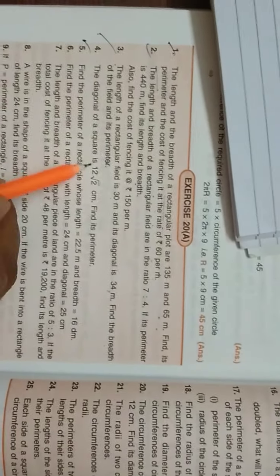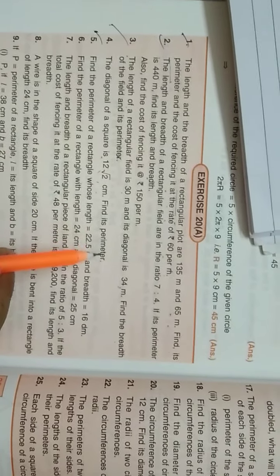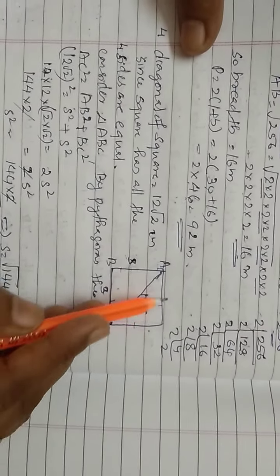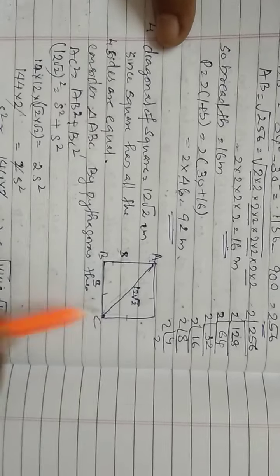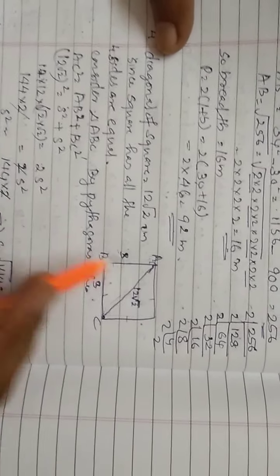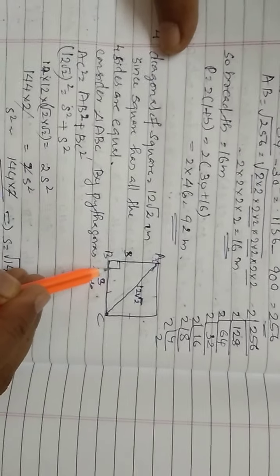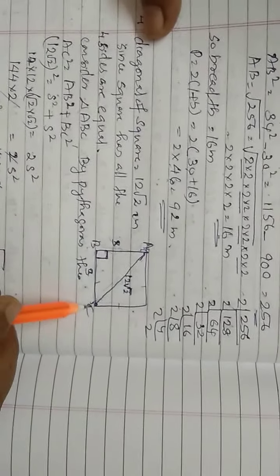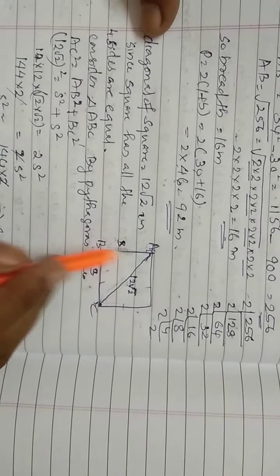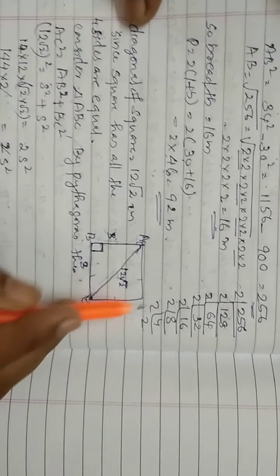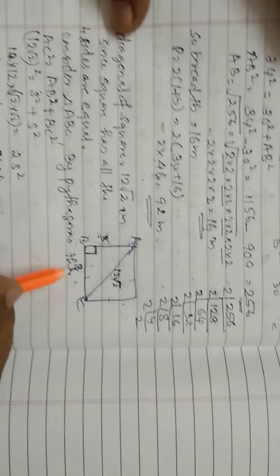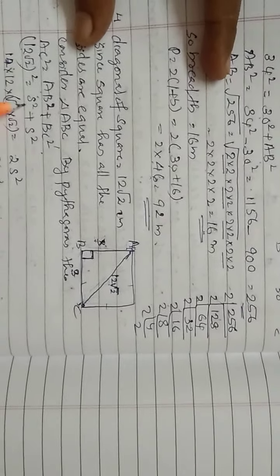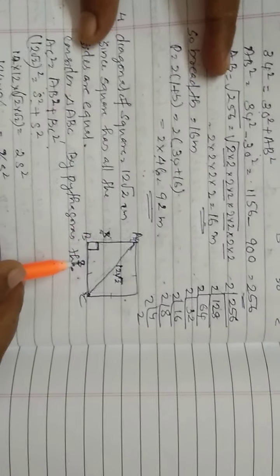The diagonal of a square is 12 root 2 centimeter. Find its perimeter. Here also, since diagonal is mentioned, we have to use a rough figure. ABCD is a square. All the four sides are equal. Diagonal is given as 12 root 2. How will you calculate? We know all the angles of a square are 90 degree. So you can take this as a right angle triangle ABC. Because it's a square, all the four sides are equal. So I gave it as S. That means AC square equals AB square plus BC square. (12 root 2) square equals S square plus S square. That I just gave a name as S.